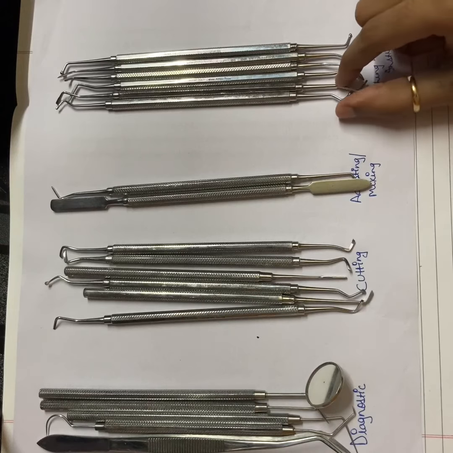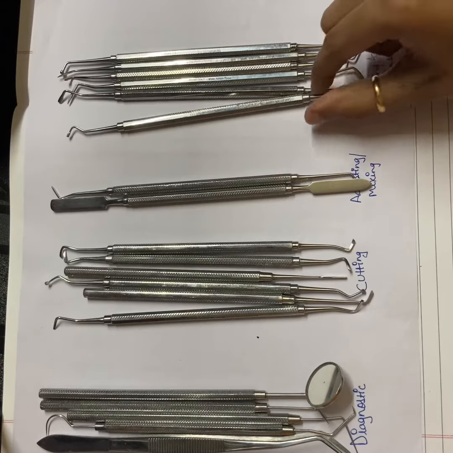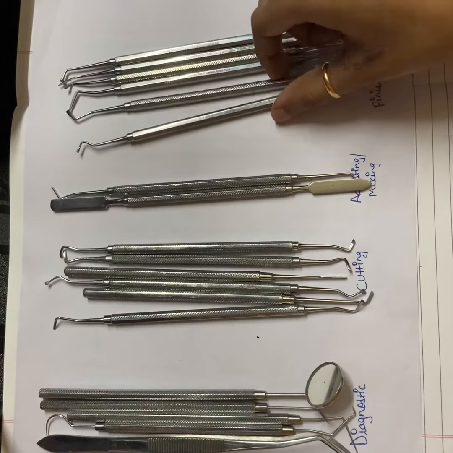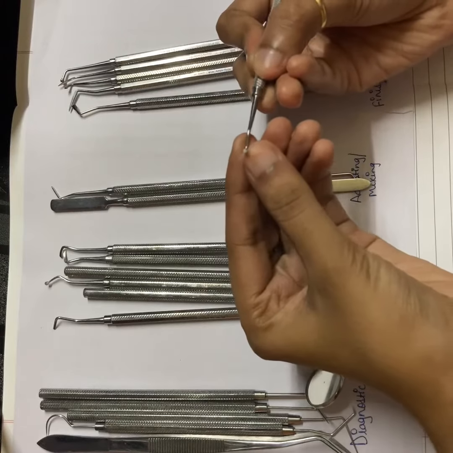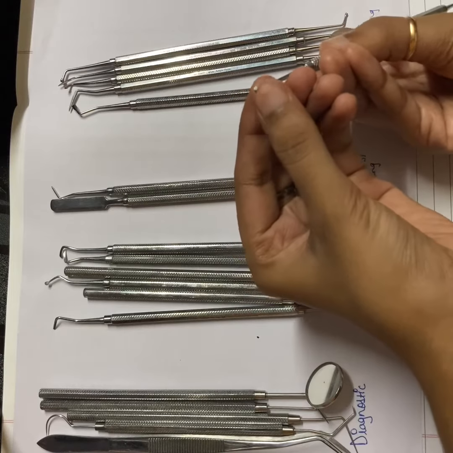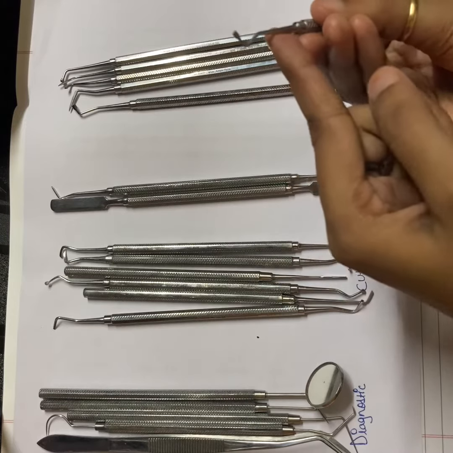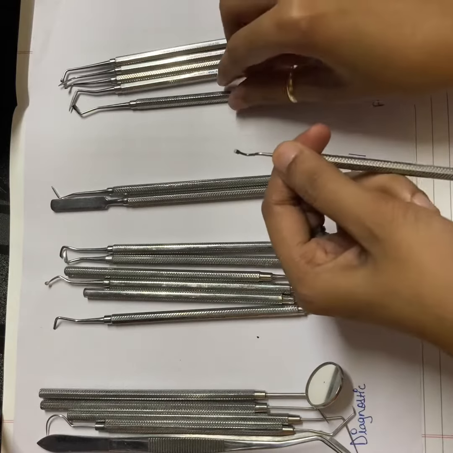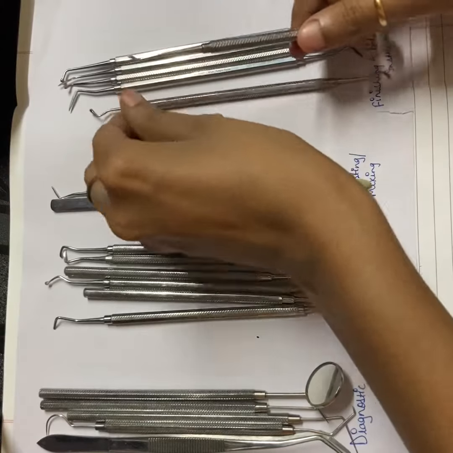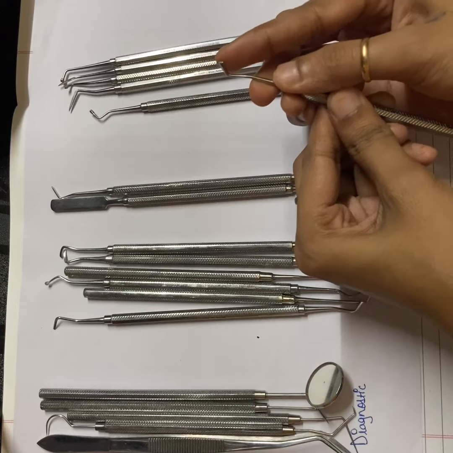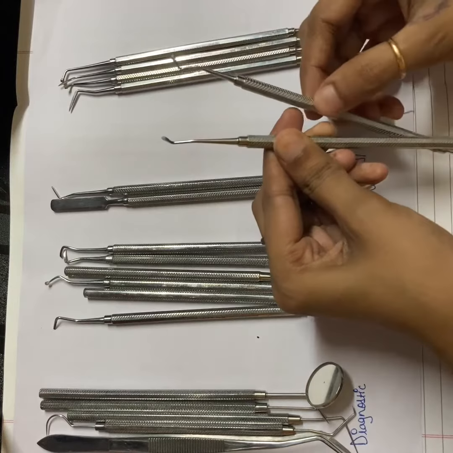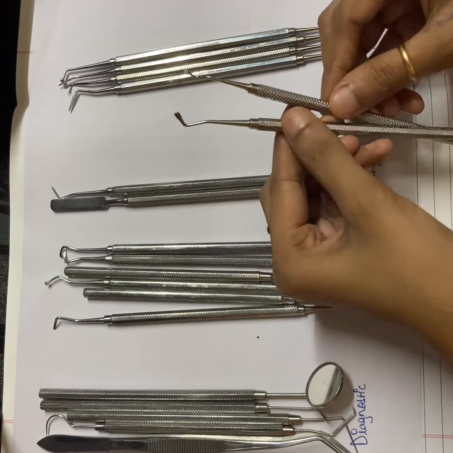These are condensers. These are used for condensing or compacting amalgam. Two types of condenser. This one is round condenser. You can easily appreciate the round end. Look at the end. And this one is parallelogram condenser. Look at this end. It's easy to differentiate between round and the parallelogram condenser.